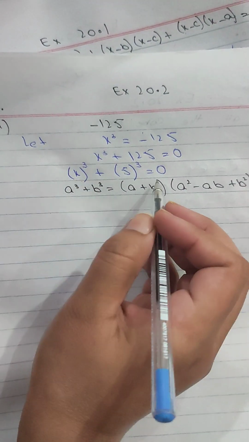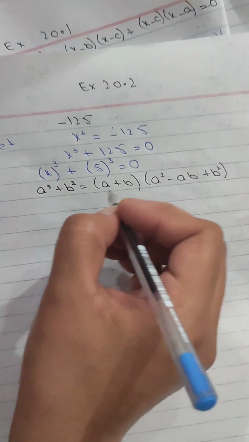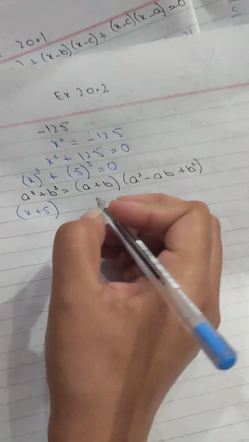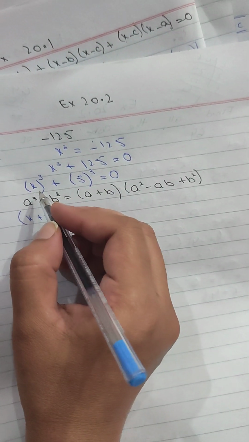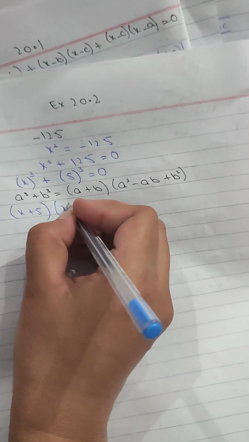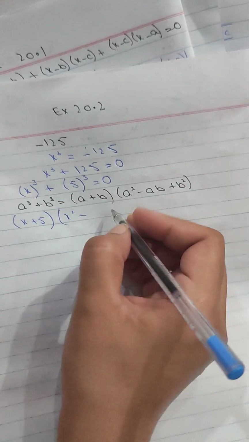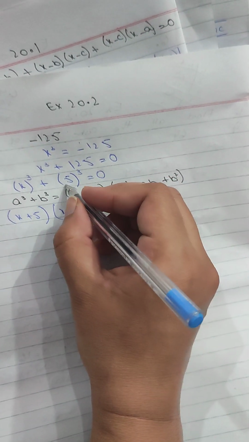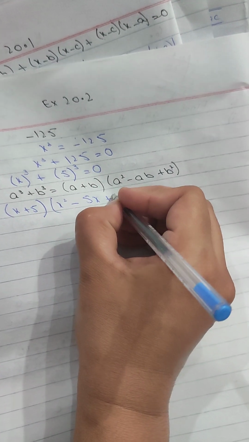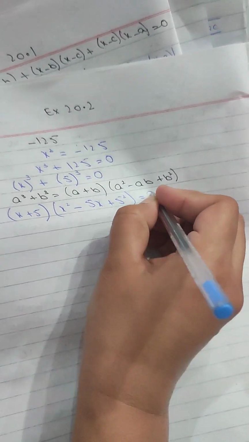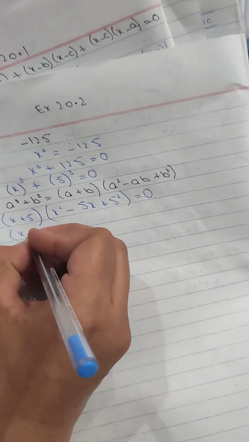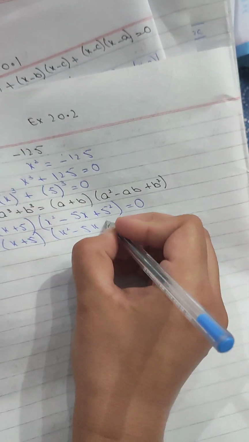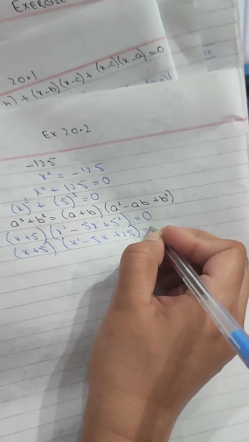Here a is x and b is 5. So let's put the values: x plus 5. Then a square means a is x, so it will be x square, minus a is again x and b is 5, so it will be 5x, plus b square. B is 5, so it will be 5 square, and this is equal to 0. So x plus 5, x square minus 5x plus 25 is equal to 0.